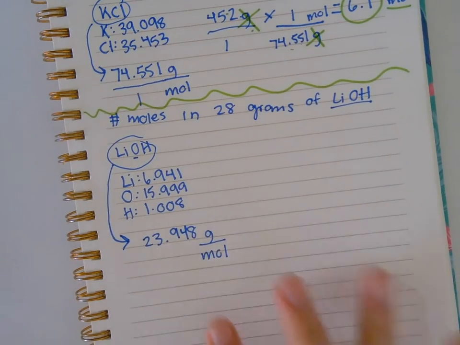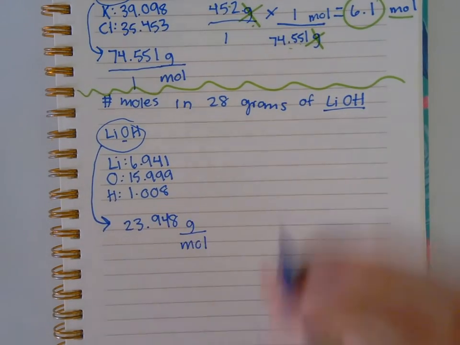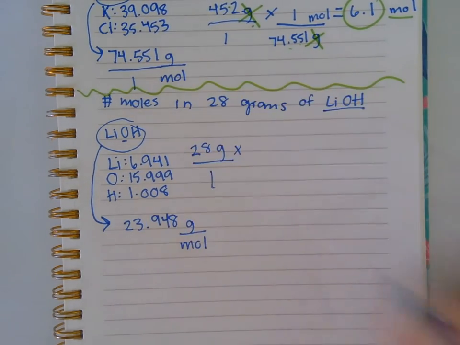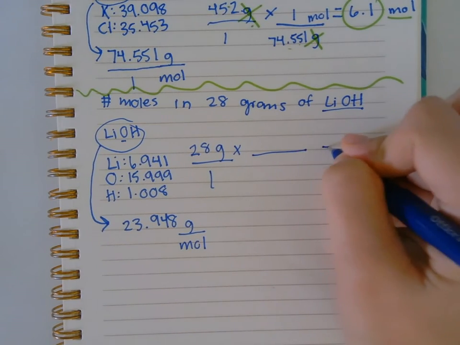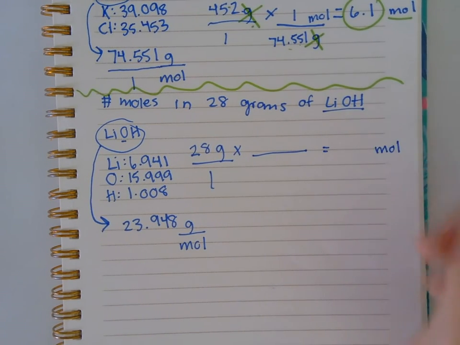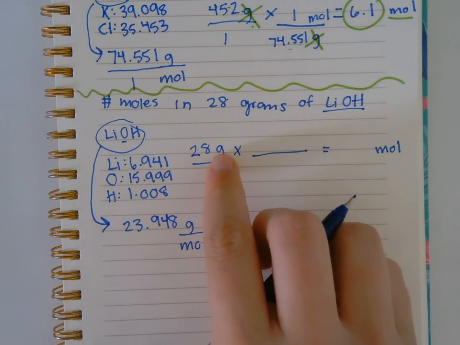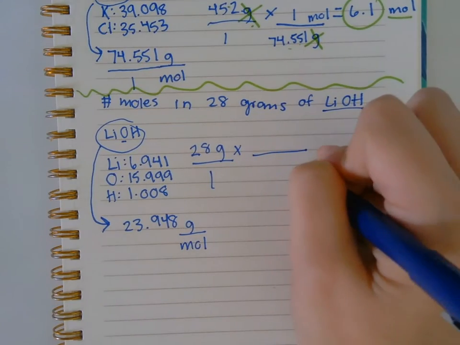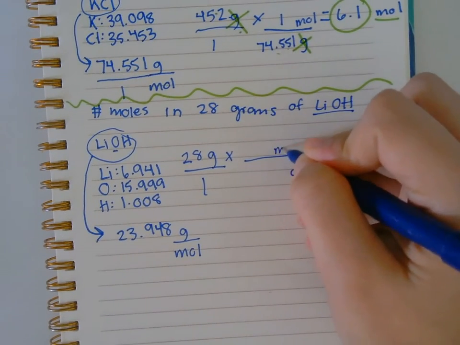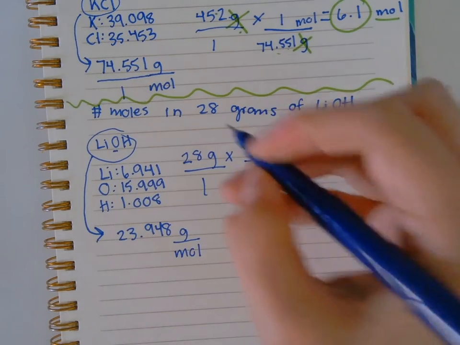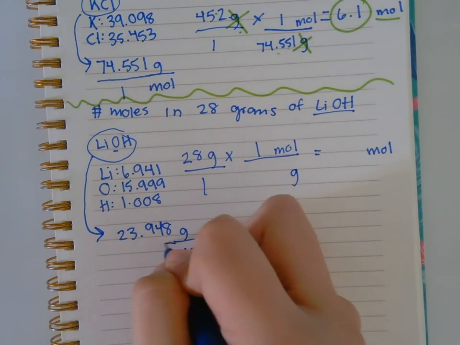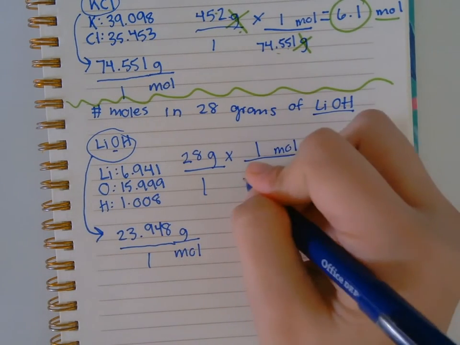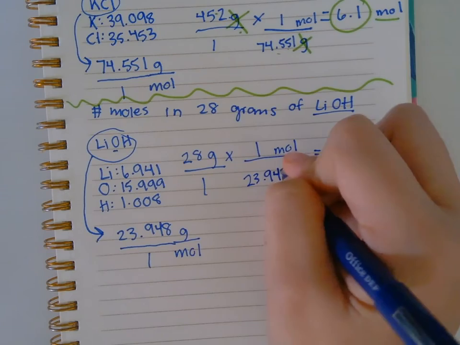Now I can set up my dimensional analysis now that I know the molar mass. So 28 grams times something has to give me the number of moles. If I want moles at the end, that means I have to cancel out grams. So grams is on top right here. Now I want to put it at the bottom so it'll cancel out. And that means that moles have to go on top. So in 1 mole, remember if we extend this line, in 1 mole I have 23.948 grams.